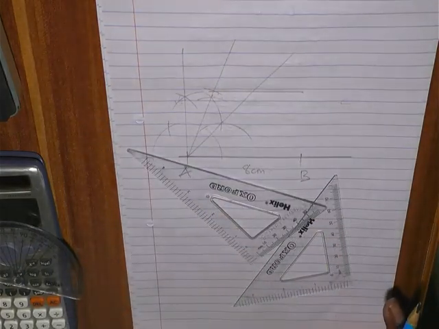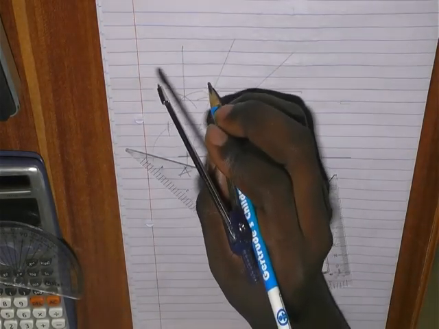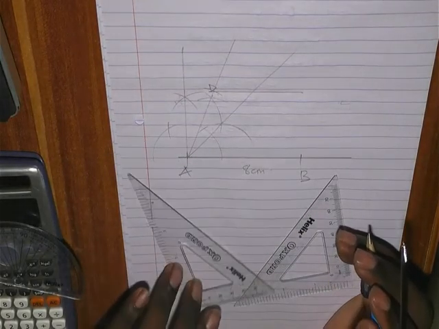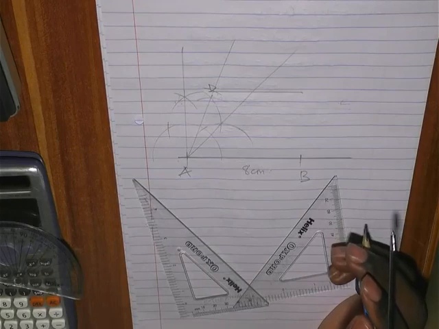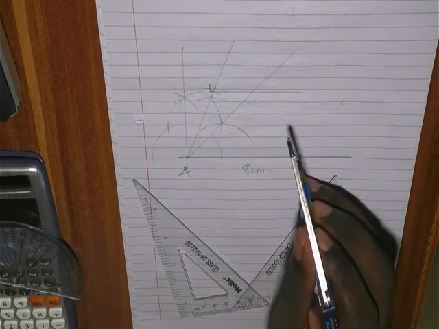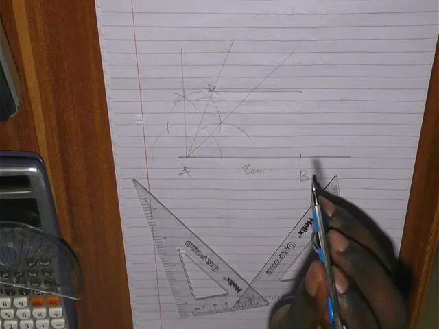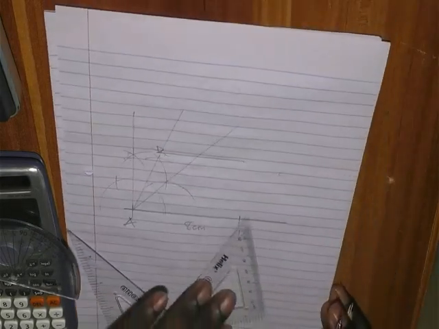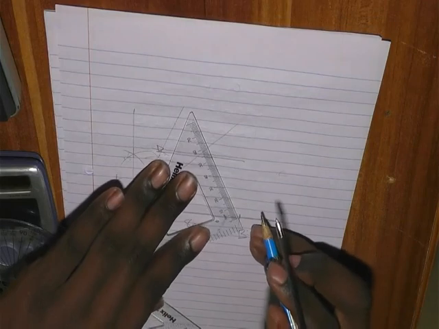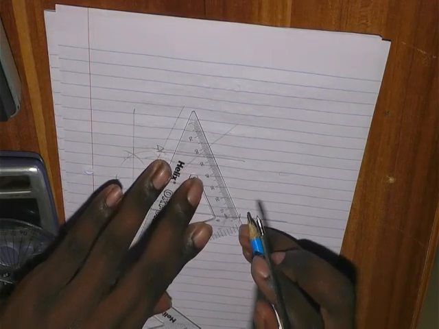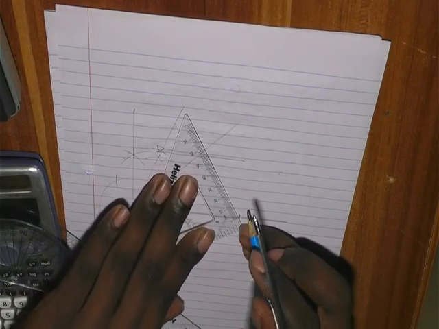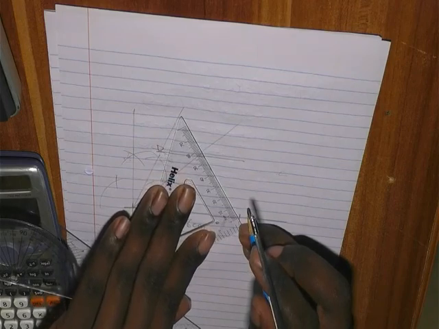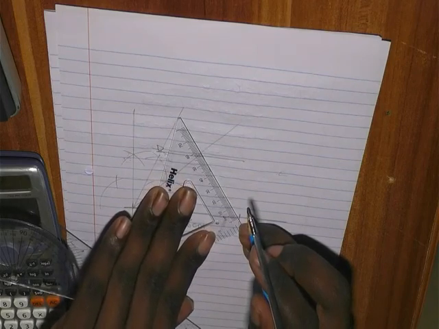So this is supposed to be our D, and we've been told our BC is 5.5. Now we have to measure 5.5 from here. We'll have to shift it to around there.